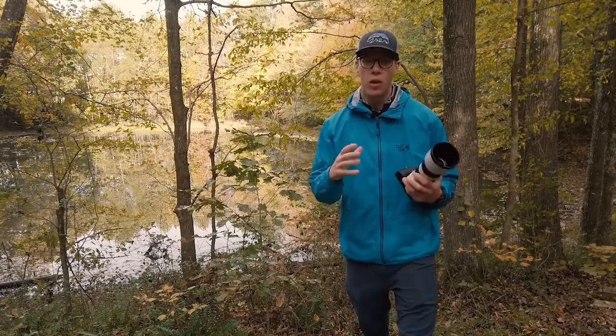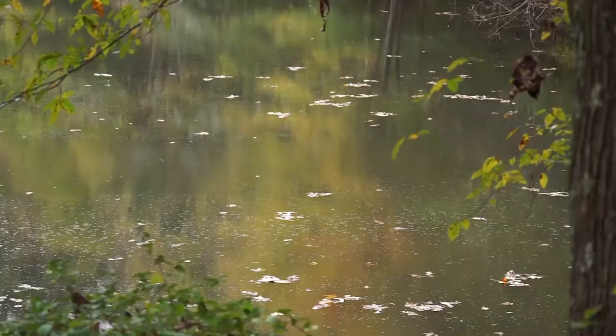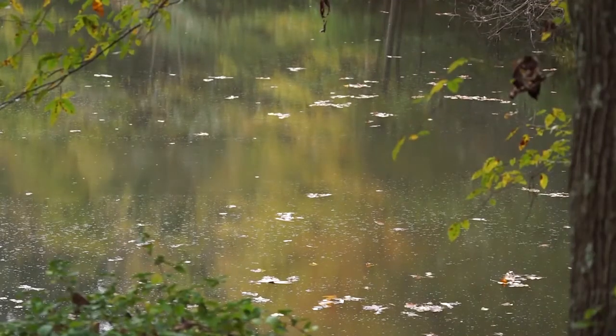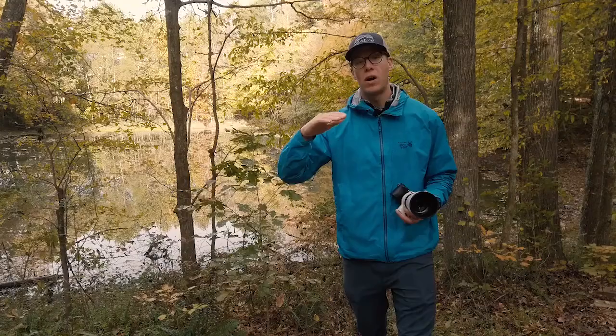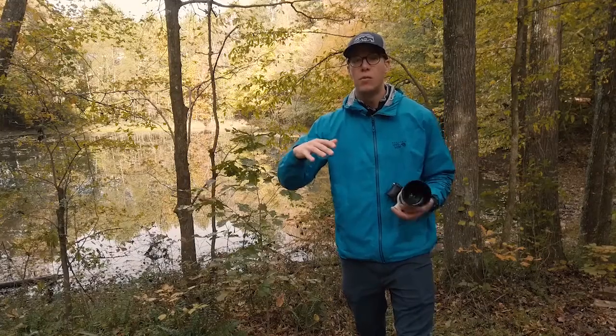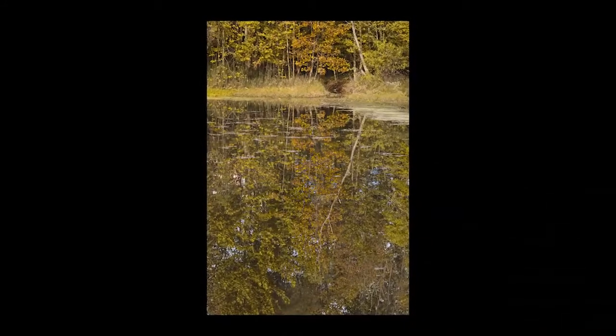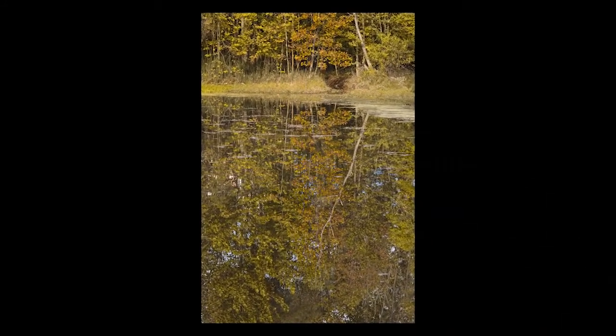So what we have here is working with the fall color, using something again like a half a second exposure to lengthen that up and really smooth out the surface of the water so that we can create movement versus still, or reflections in the water around still objects.